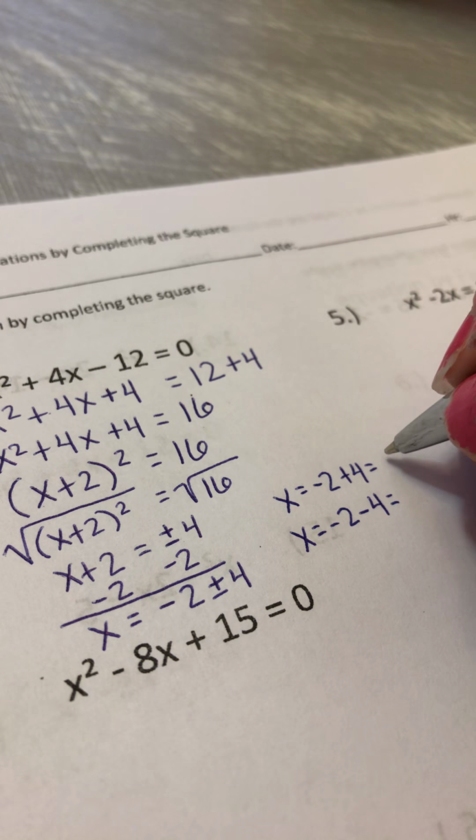Negative 2 plus 4 is positive 2. Negative 2 minus 4 is negative 6. So x equals 2, x equals negative 6.